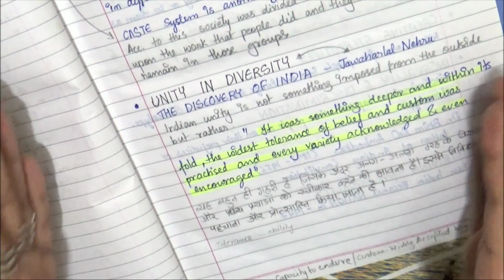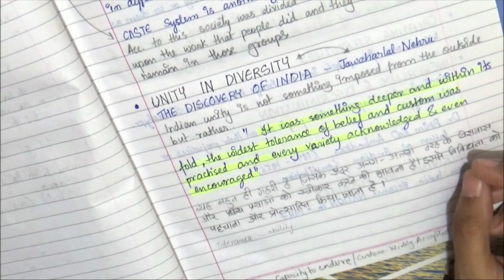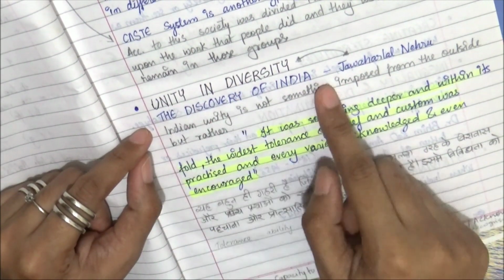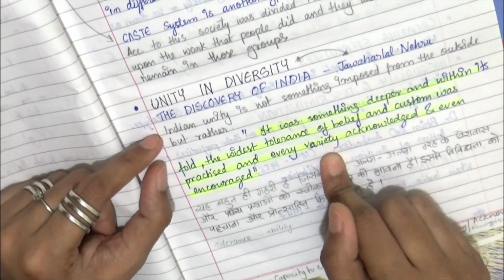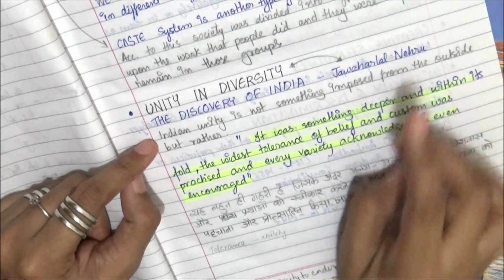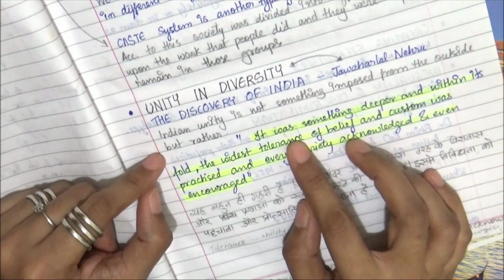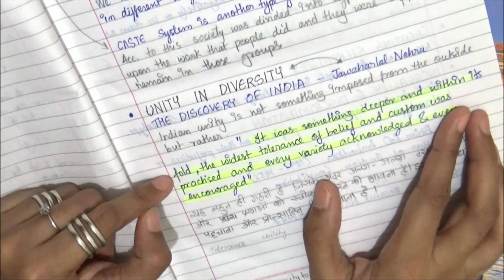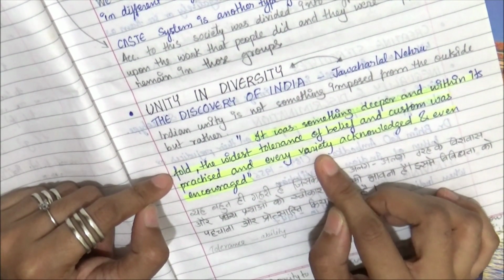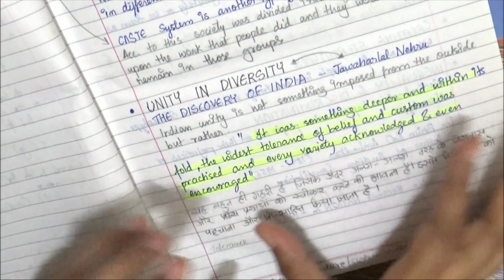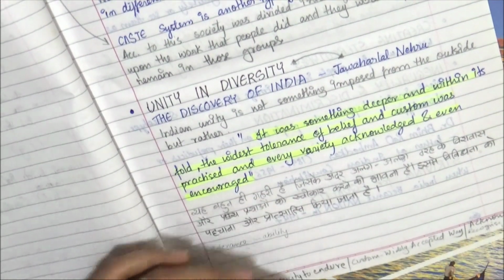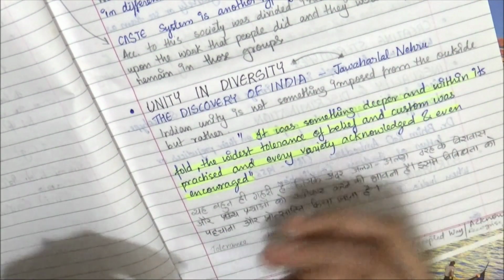In the first chapter of the 6th standard, understanding diversity, there is a subtopic, unity in diversity. For this topic there is one quote given in the book. I really liked it, so I wrote it down here, given by Jawaharlal Nehru in his book Discovery of India. The quote is, "It was something deeper, and within its fold, the widest tolerance of belief and customs was practiced, every variety acknowledged and even encouraged." We can use this quote if there is some topic or answer regarding unity in India. This quote really defines it.